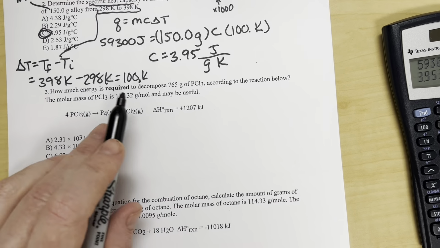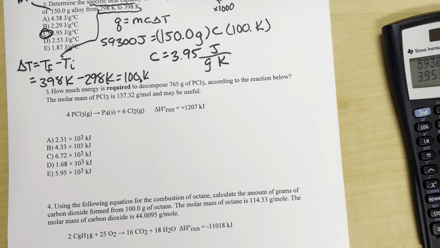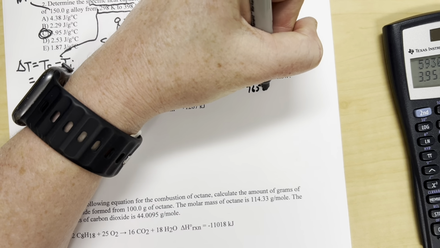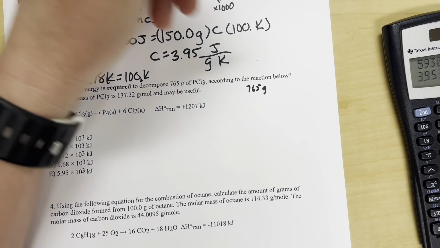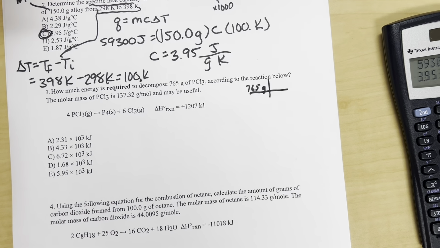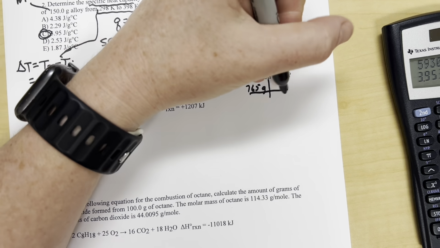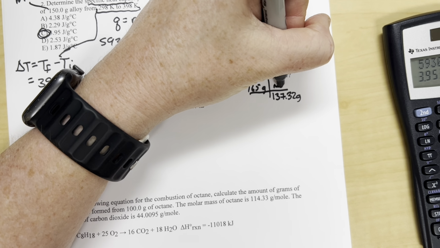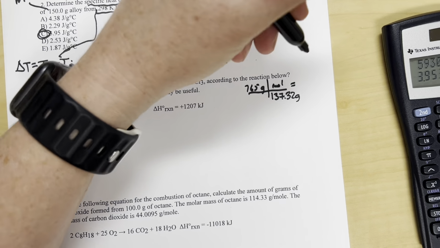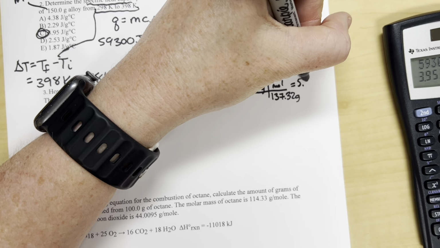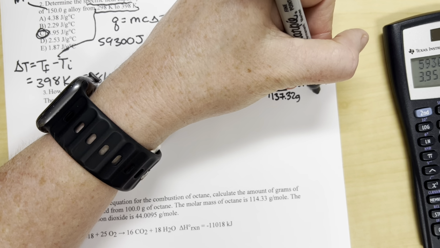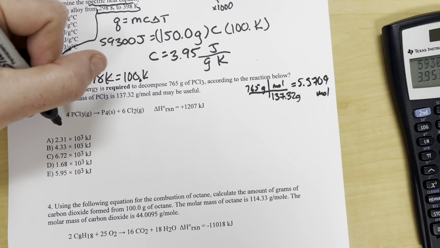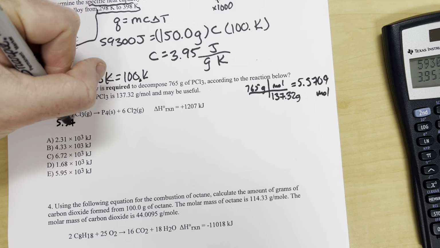How much energy is required to decompose 765 grams? So the first thing I do with grams is turn it into moles. So I take my 765 grams. I usually do it in the problem, but I'm kind of out of space. 765 grams, I divide it by that 137.32 grams per mole, and I get an answer of 5.5709 mole, and that's of PCl3. So under PCl3, it's 5.5709.